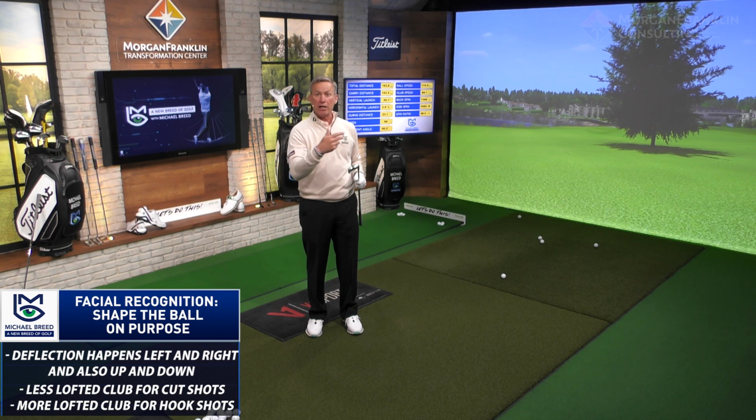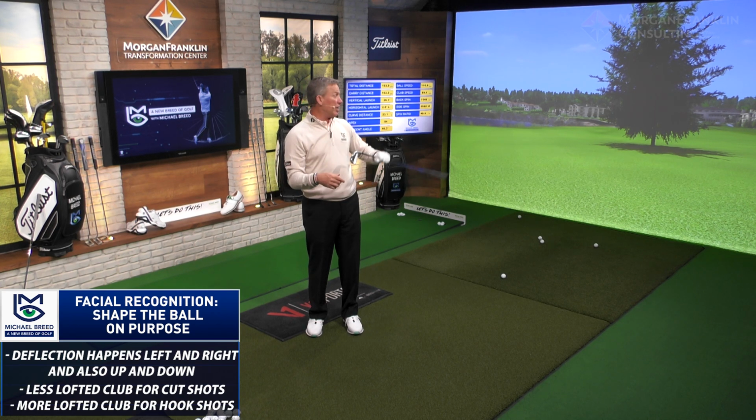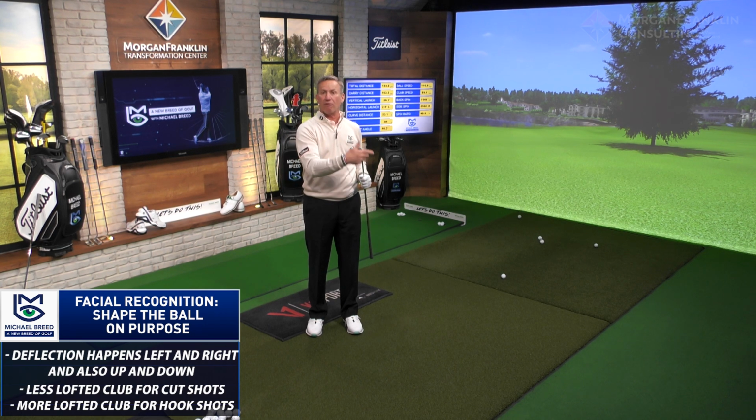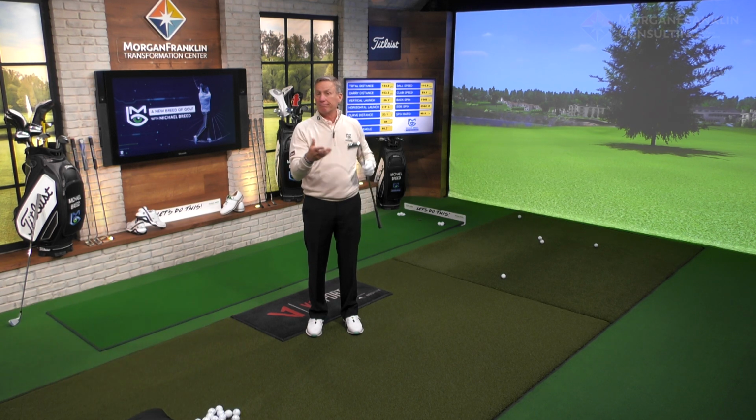If I'm trying to hook it, I'm going to get a 7-iron or a 6-iron, shut that face in, and hit that. Typically, I don't need to hit it as high when I'm hitting a draw. It's a lot easier to throw the curveball than it is to throw the screwball. So what I can tell you is, for me, I can hook it more than I can slice it. What I want you to know is there's a deflection that you have to account for in the left and right as well.